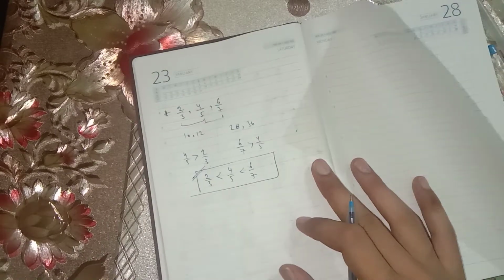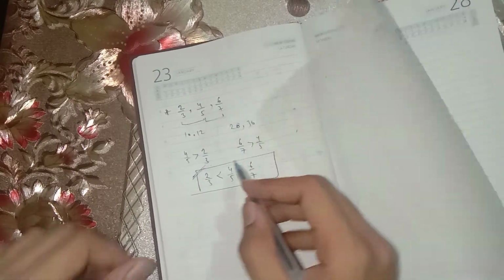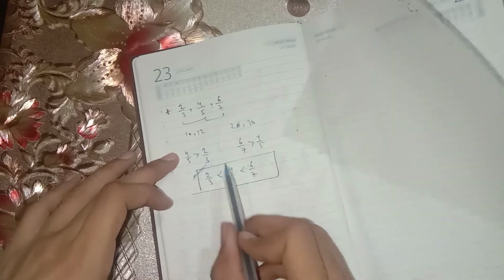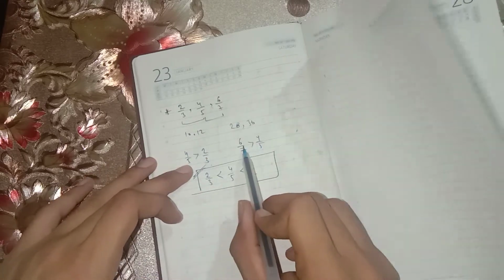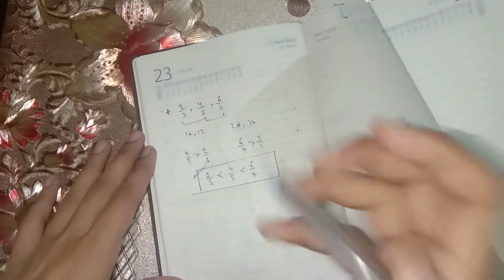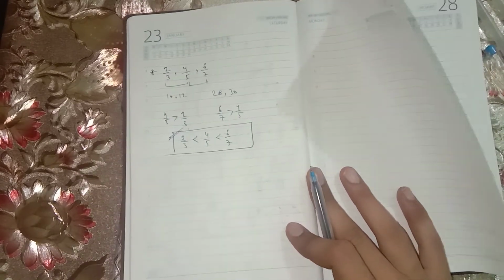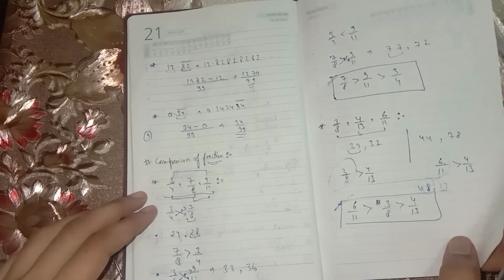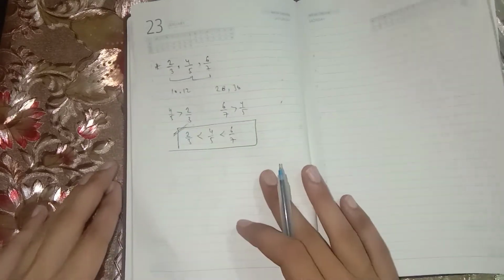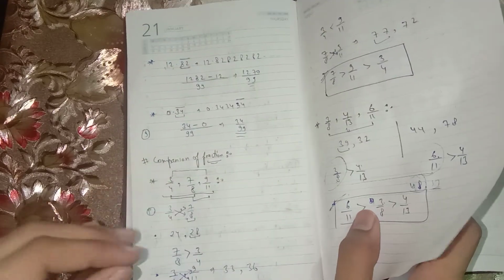Okay, it is clear to you, because 4/5 is greater than 2/3. I have written down here, and 6/7 is greater than 4/5. So it is our order. So this is how you can do the questions of arranging in order. Okay, comparison of fractions.